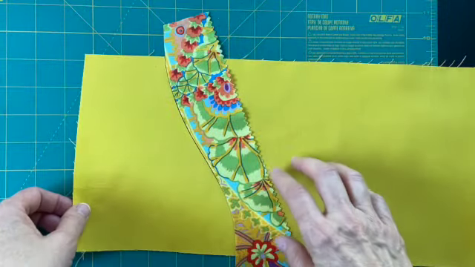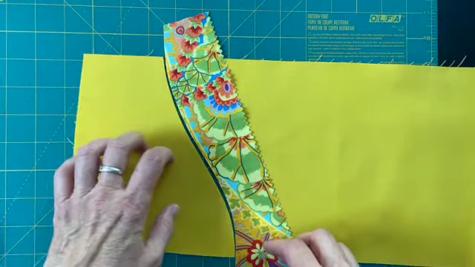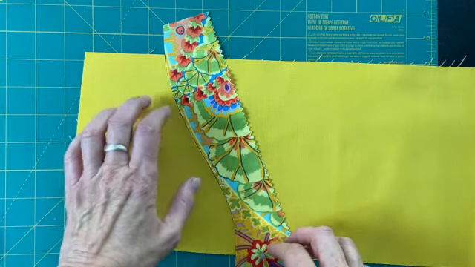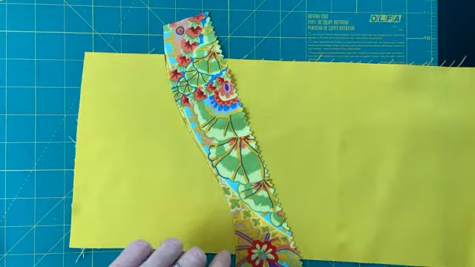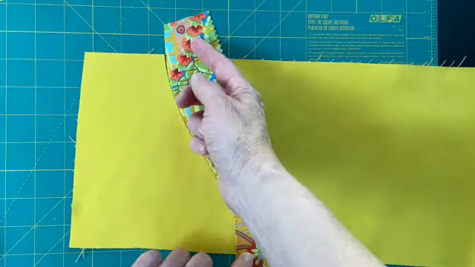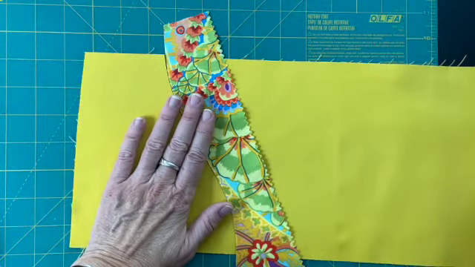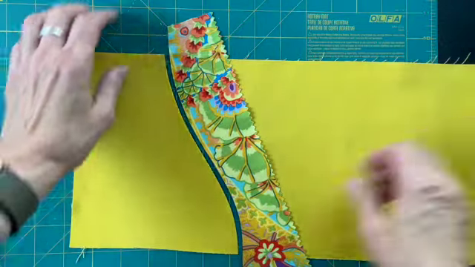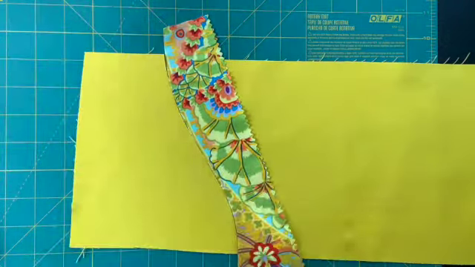I decided I'm going to piece this one with a gentle S curve, so I'm cutting the curves together. So I will go ahead and sew this curve, then come back, cut another curve, and sew that piece on. So first step is to sew this seam.